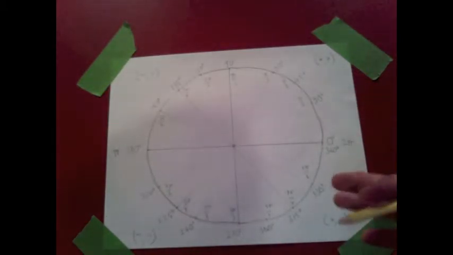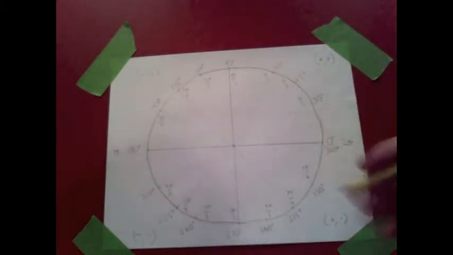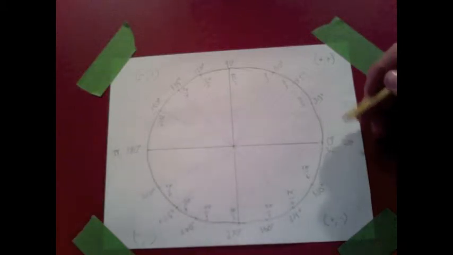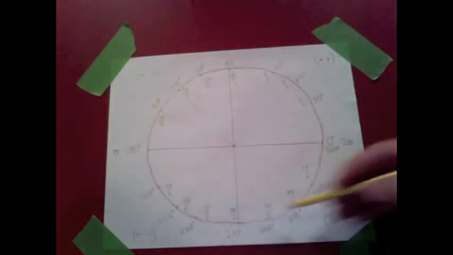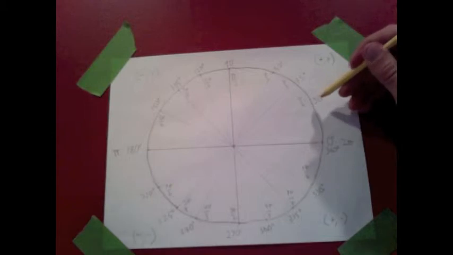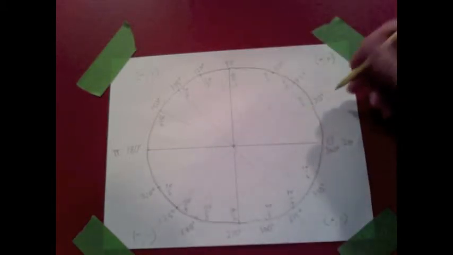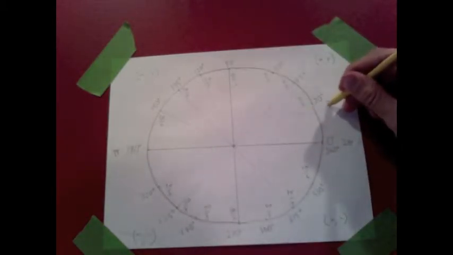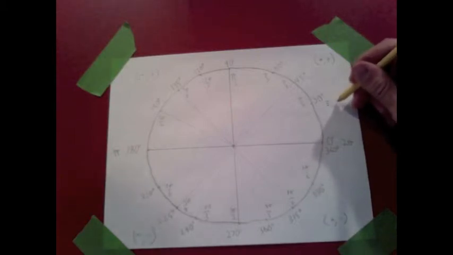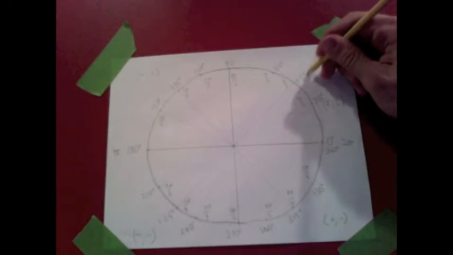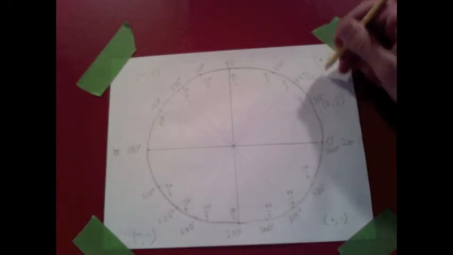Remember this, and you'll do fine. The second thing you need to know is that every single denominator on every single point for every ordered pair is over 2. Every single one. So we can start putting our ordered pairs in, just putting the denominator over 2.